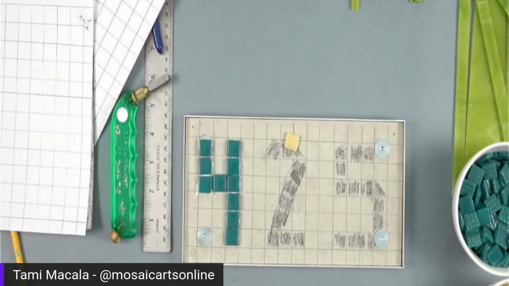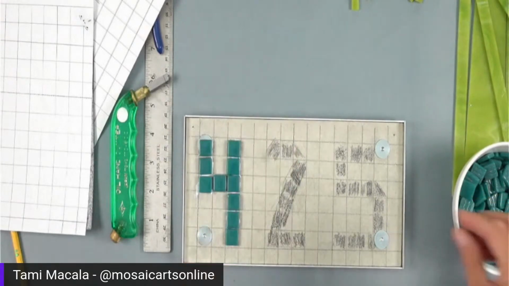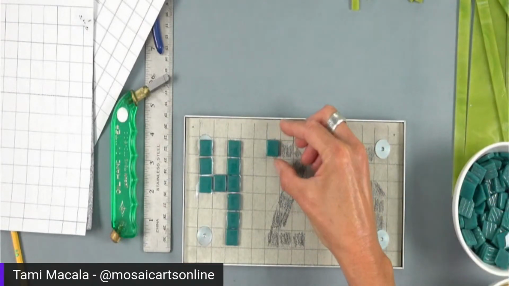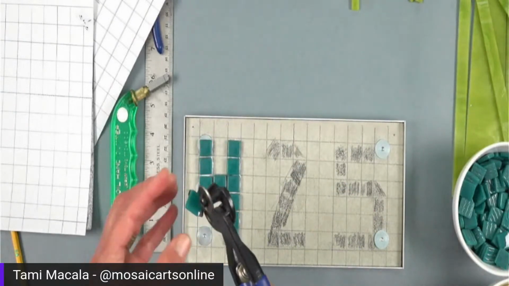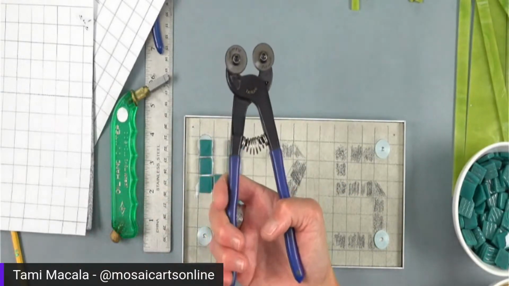And now we'll move on quickly because I want to show you what happens when we have to cut them to give them a little bit of a personality. So these are called mosaic wheel nippers, and they are also in the links.